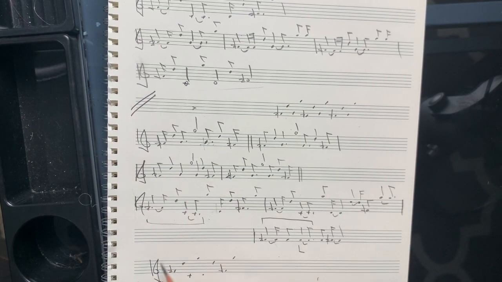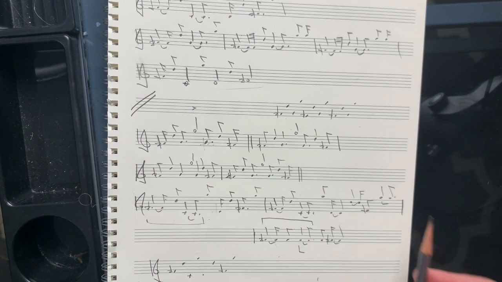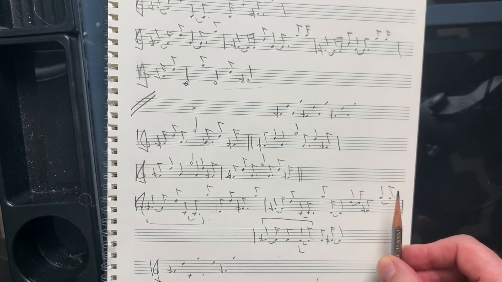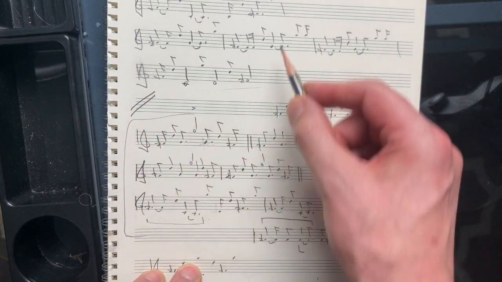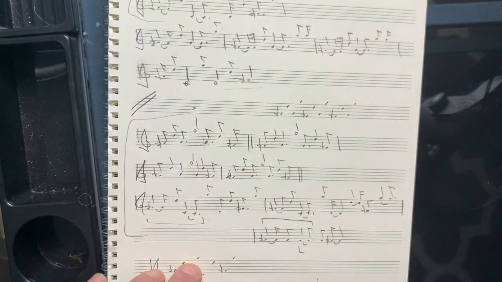So I got through my melody, I got halfway through the rhythm, and then I'm breaking out. I imagine if I were to continue, I would extend out and have that be much longer. So these measures here now replace the first two here.